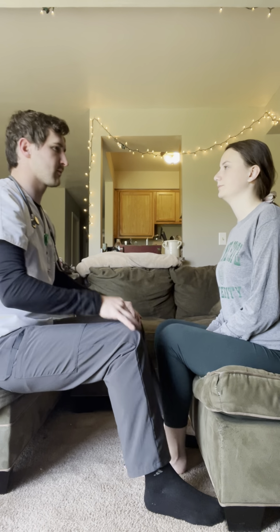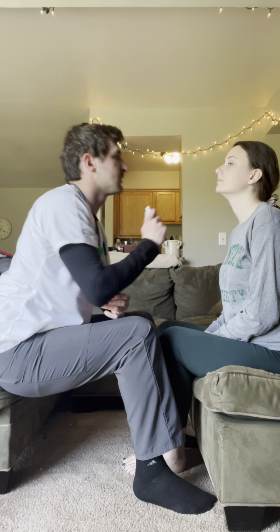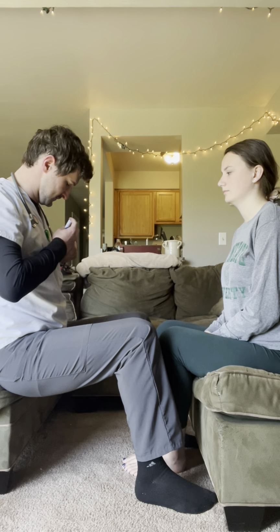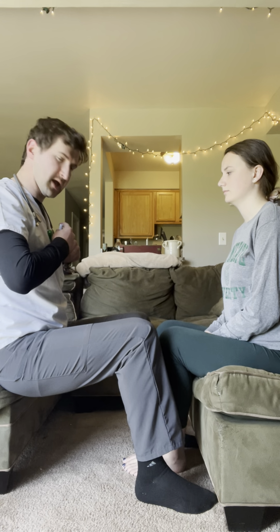And then also I'm going to check inside your nose, so you can tilt your head back for me just a little bit. Pink and dry, which is good. And you level your head. I noticed that there's no deviation, that there's no abnormal drainage coming from her nose.